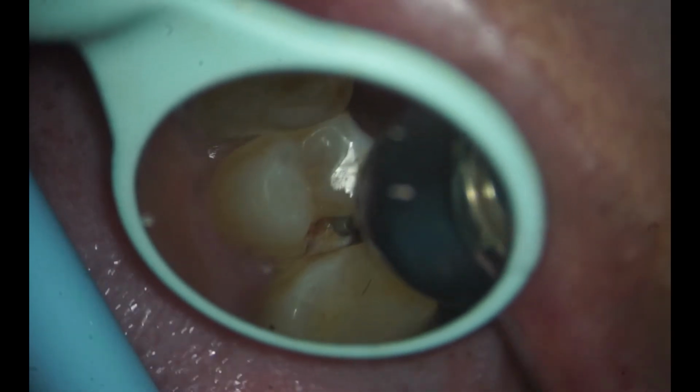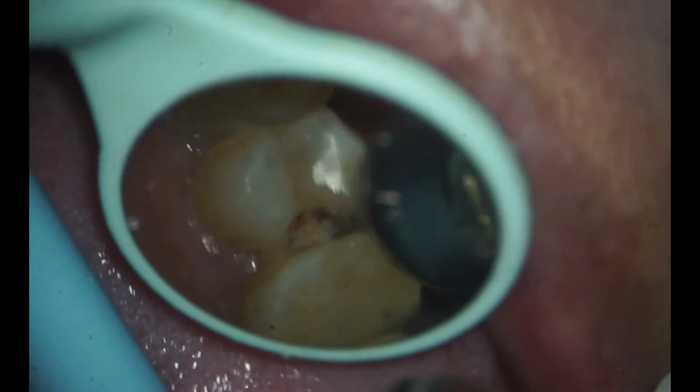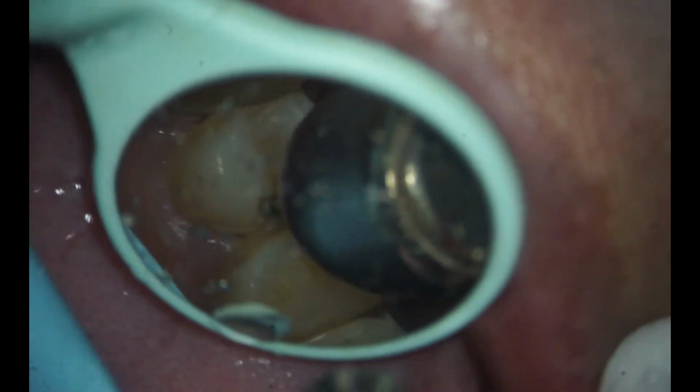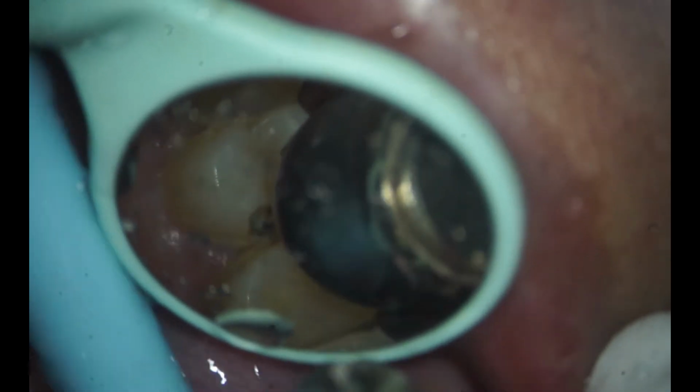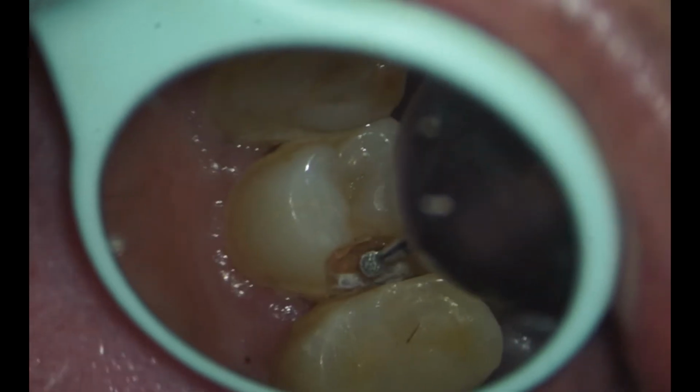So we'll start with excavating the lesion first. We use a round bar. Under water cooling, we are excavating the carious lesion. The good thing was the patient had no complaint. It was an accidental routine finding during the examination and radiographic session. So we told the patient that the tooth needed a restorative treatment and scheduled the appointment.